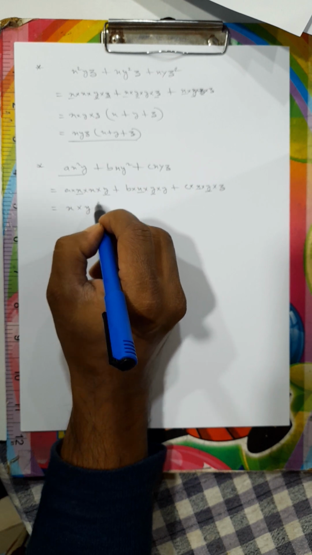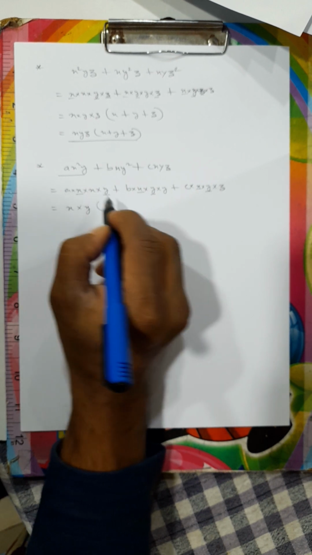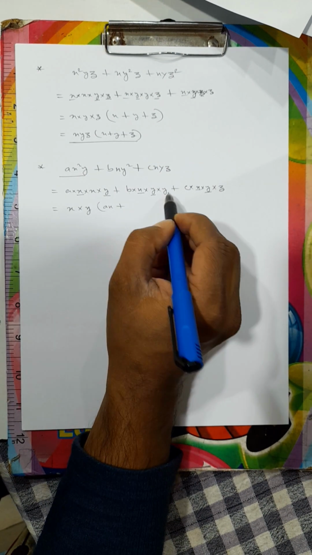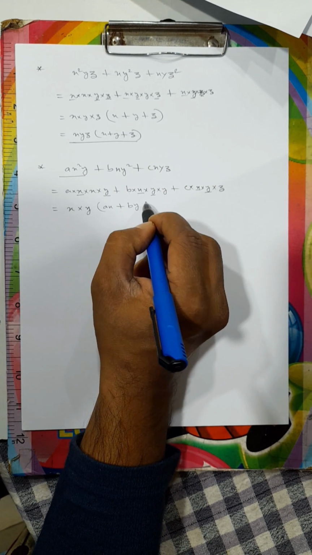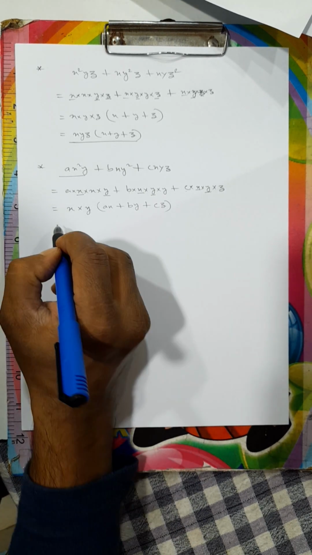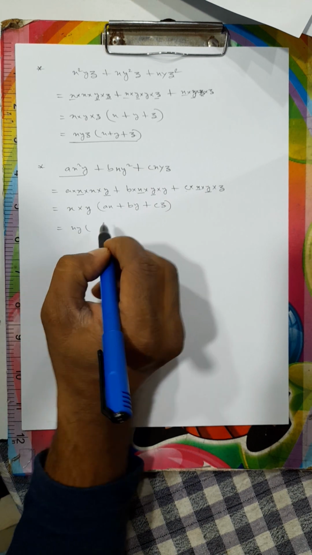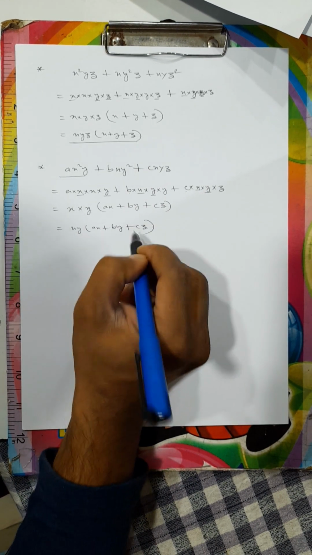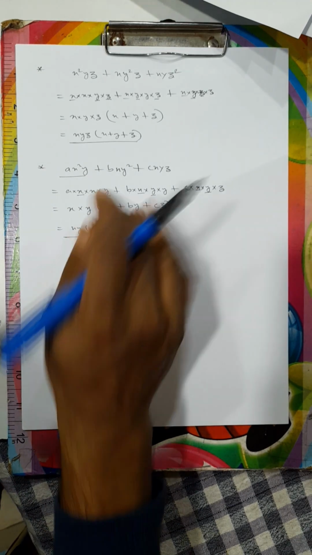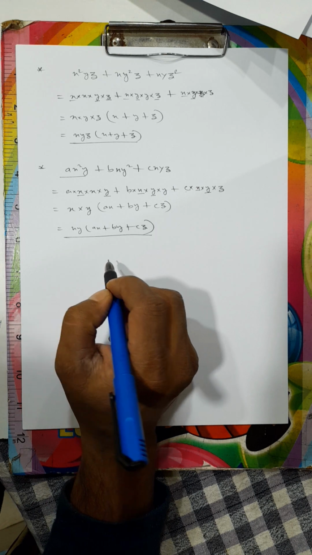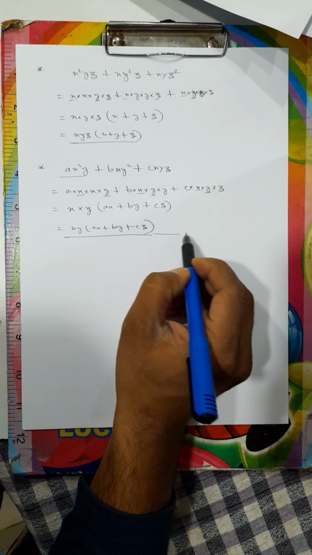So what is being left out in the first term? a into x. In the second term, b and y is left out, by. Third term, c and z, cz. So we get x into y into ax plus by plus cz. This is the factorization of these three terms, right?